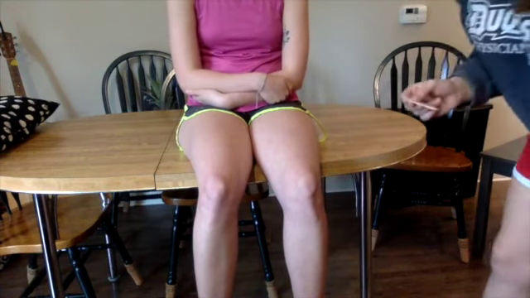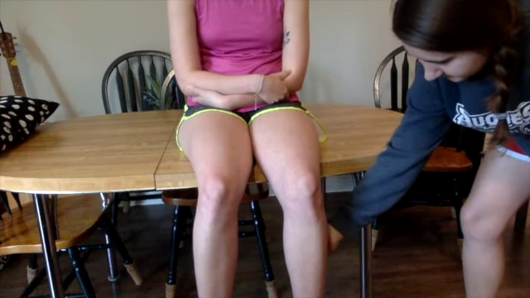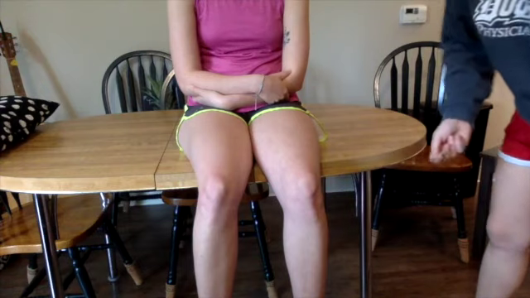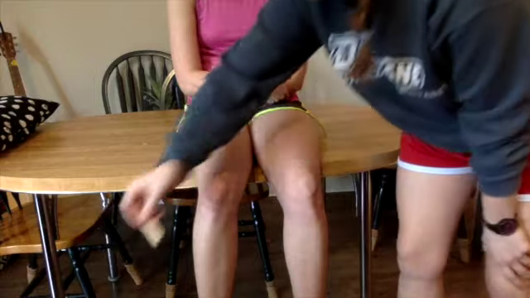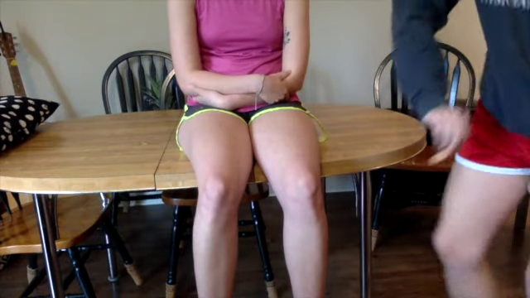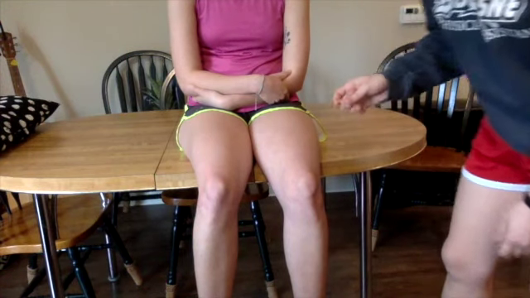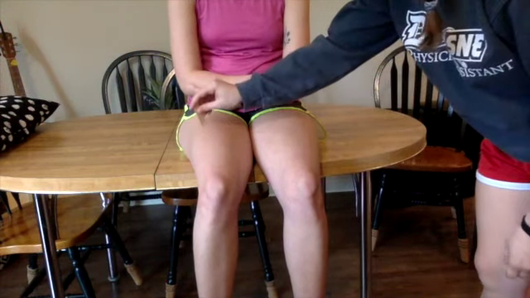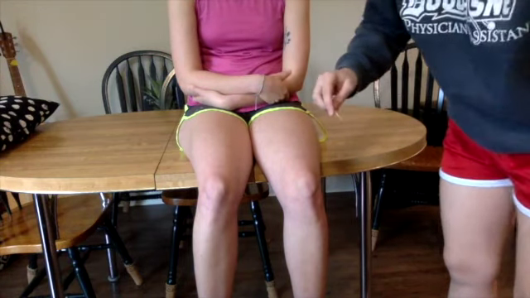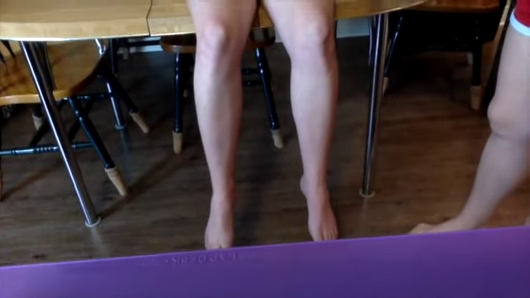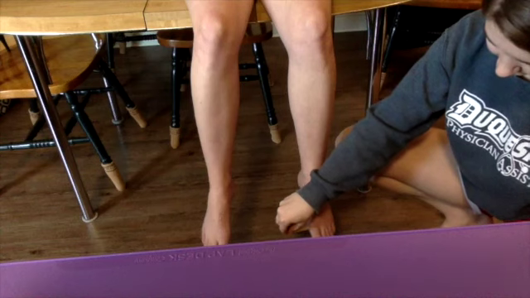Sharp. Yeah, so sharp, that's the lateral cutaneous. Sharp. Yep, and that's the sciatic. Sharp. So it's common peroneal. Dull. Yep, dull for common peroneal. Sharp. That's the femoral. Sharp.